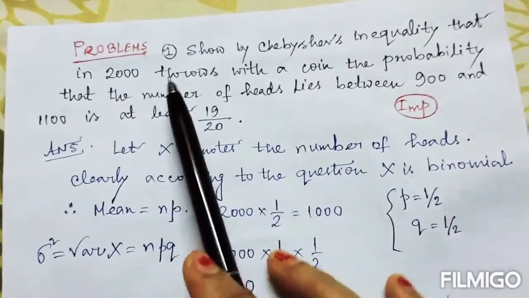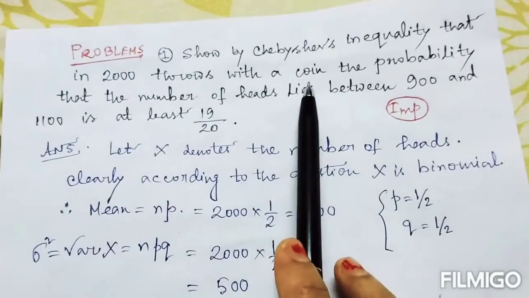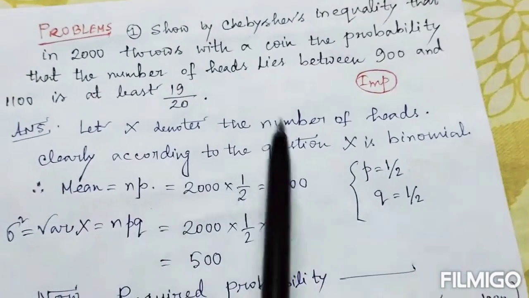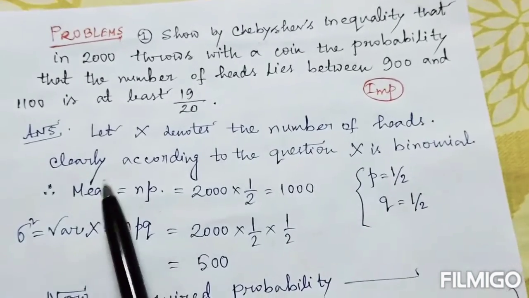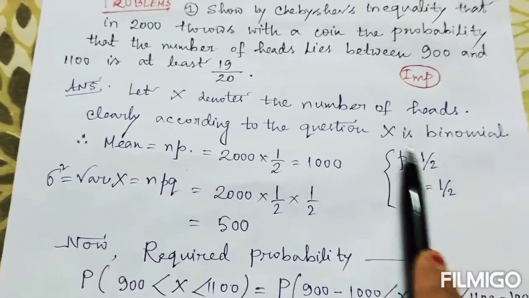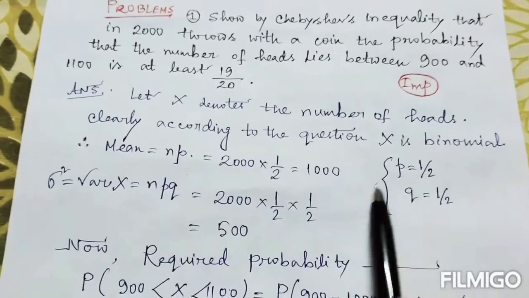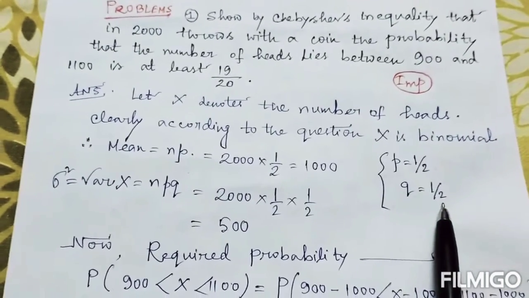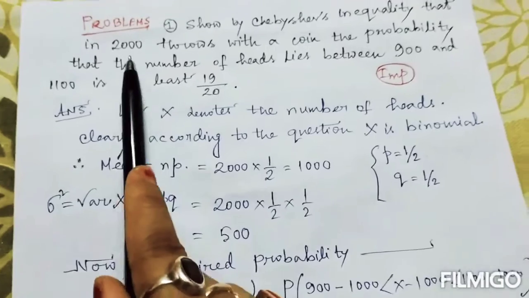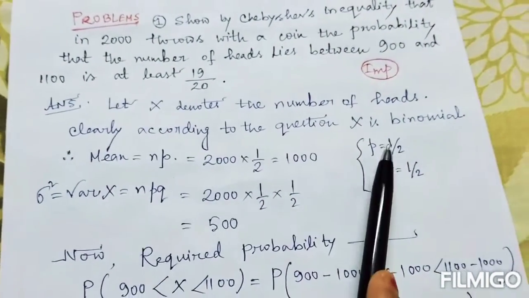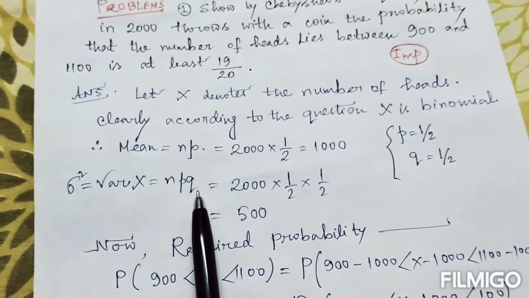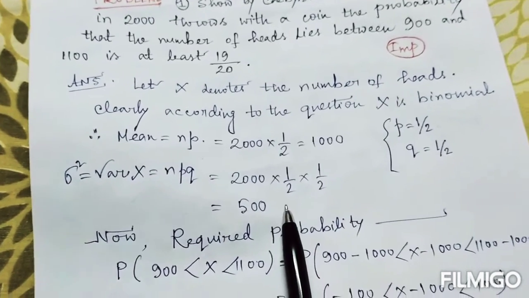In the question, 2000 throws of a coin means this is a binomial distribution. Let capital X denote the number of heads. Clearly, according to the question, X is binomial. So here small p, the probability of getting head, that is success, equals half, and probability of getting tails, that is failure, equals half. So mean equals, for a binomial distribution, n into p, where n is 2000 and p equals half, that is 1000. And sigma square equals var x, that is n into p into q, equals 500.